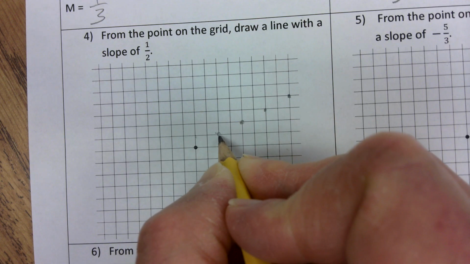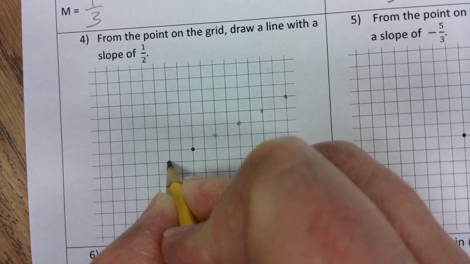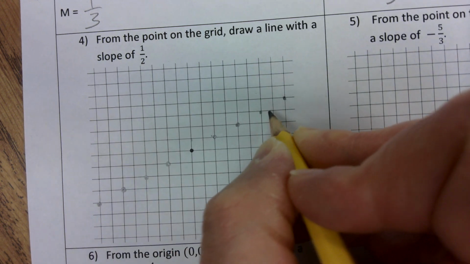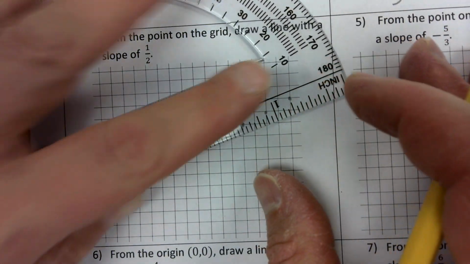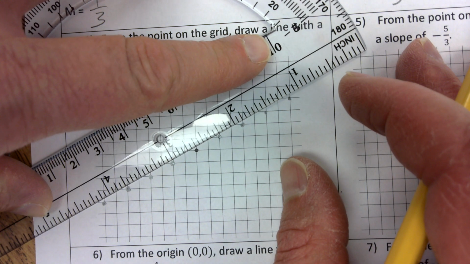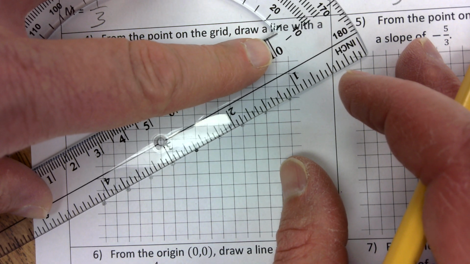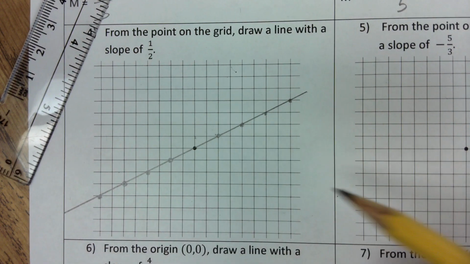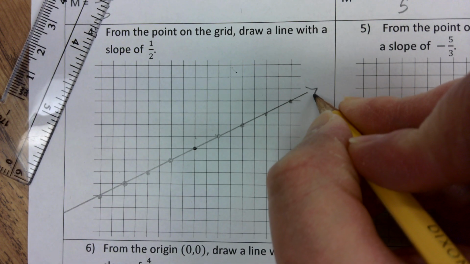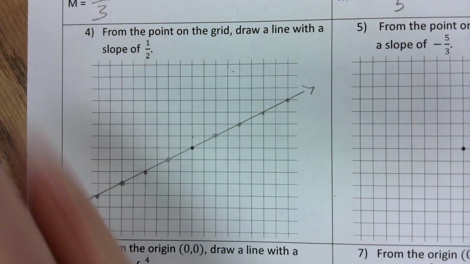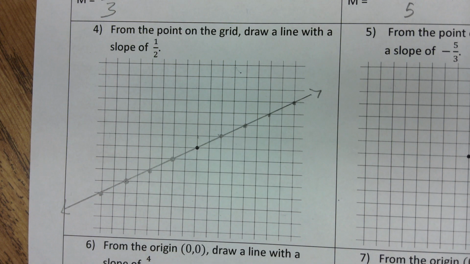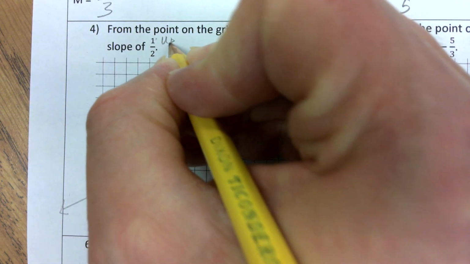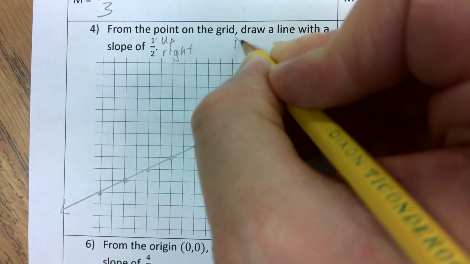So instead of up 1 and right 2, I can go down 1 and left 2. Down 1 and left 2. You have to reverse both directions. Otherwise, you don't get a line. You get a sideways V, like a greater than symbol or less than symbol. And then use a straight edge, right? Because this is 8th grade and you're 8th graders, and you can definitely do that. You'll notice I'm putting arrows on it because that line goes forever infinitely. And again, we're going up 1 and right 2. So this is a positive slope.